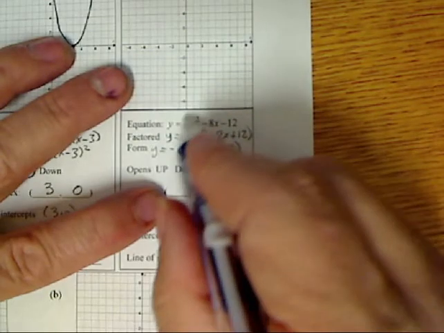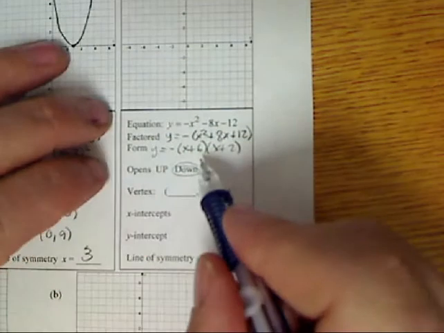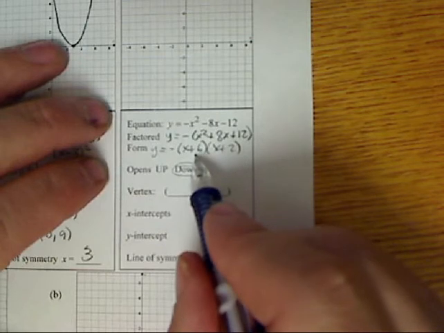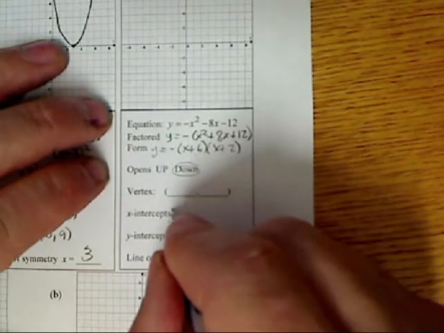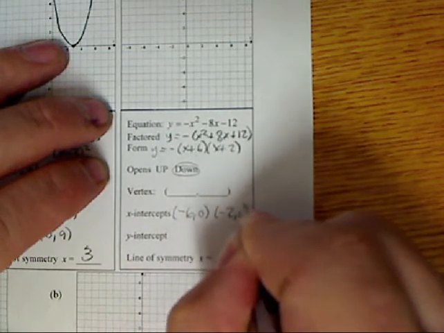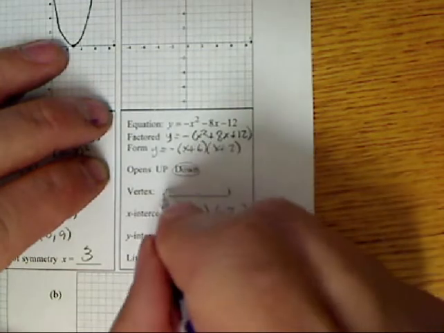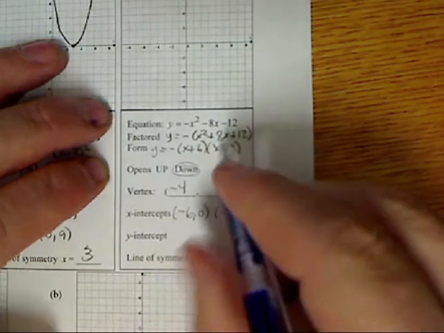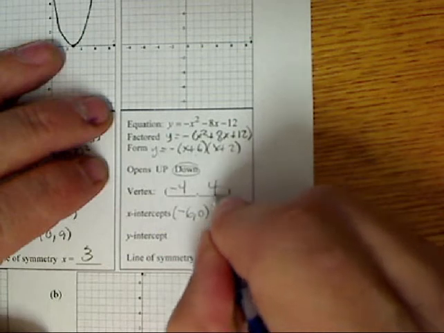It opens down because the square is negative. Find my vertex. I'm going to first find my x-intercepts. So -6 and -2 are my x-intercepts. (-6, 0), (-2, 0). Halfway between -6 and -2 is -4. When you plug -4 into that equation, you'll get a y value of 4.